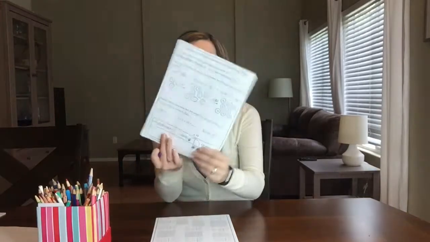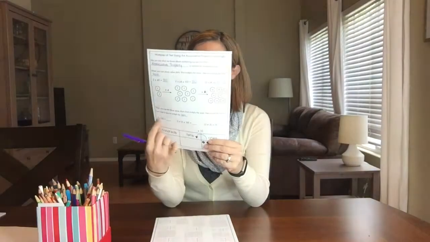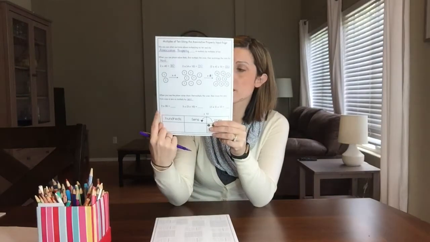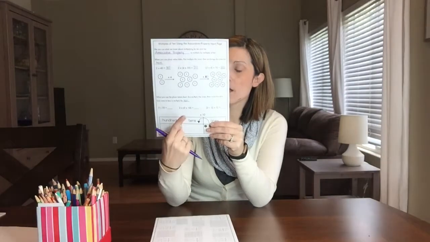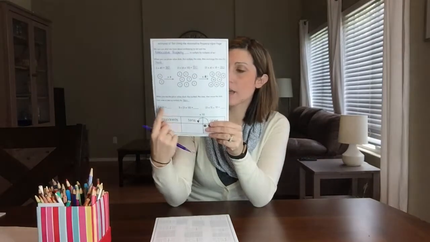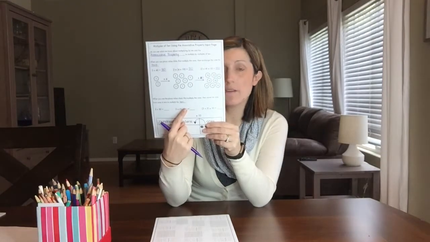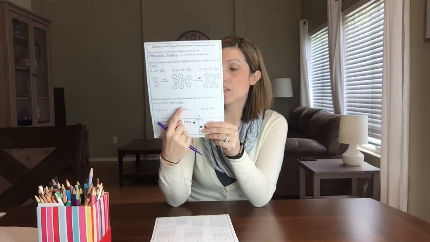Again, I have my equations at the top. I'm going to save these for later. It's showing how I'm separating ones from tens. So 3 times 30, I use the associative property to say 30 is the same as 3 times 10. I have my parentheses around here to show this was 30.